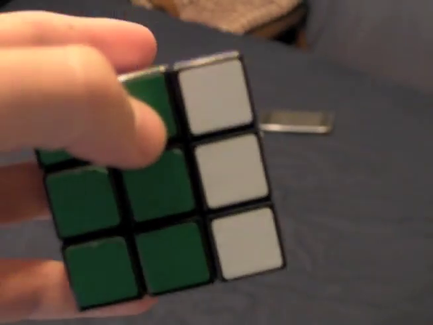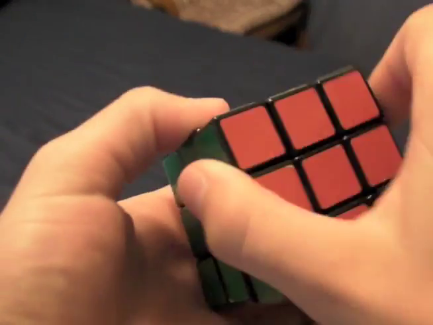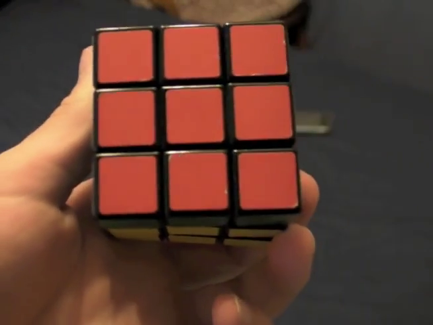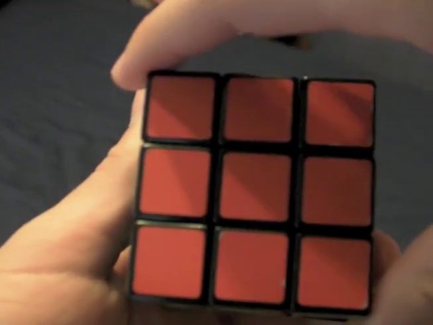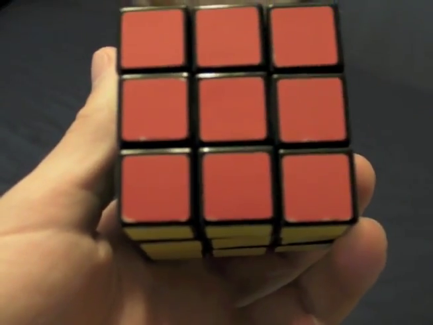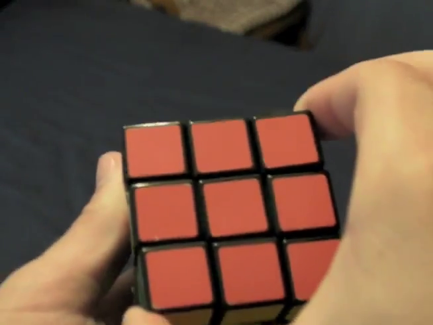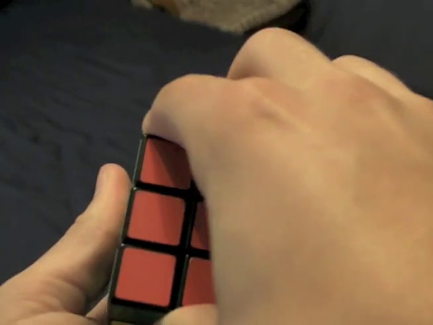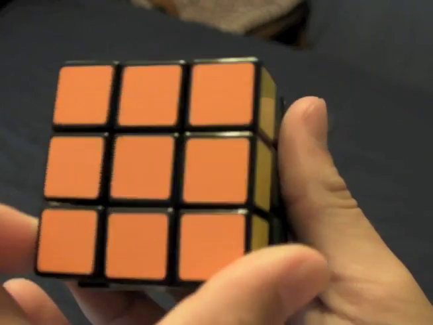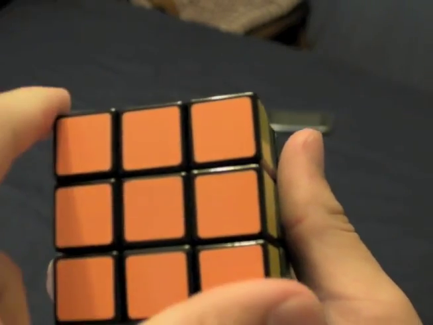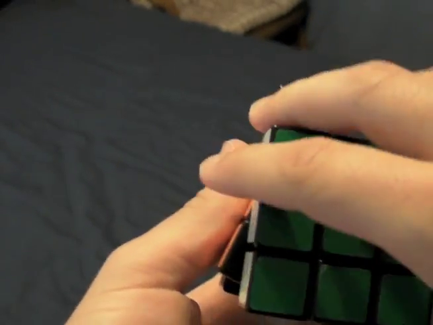So, you know, this is R prime. R standing for right and prime standing for I turned it counterclockwise. Alright, so that's R prime, and this would be R. So turning it once clockwise is just R. R prime is turning it counterclockwise. Pretty easy. So L prime, turning L counterclockwise. L, turning L clockwise. Easy enough. Clockwise, counterclockwise. There we go.